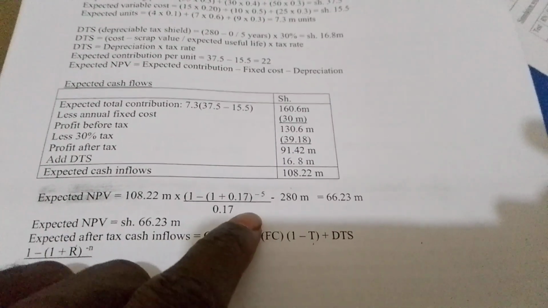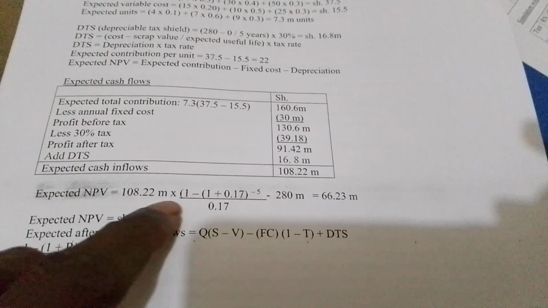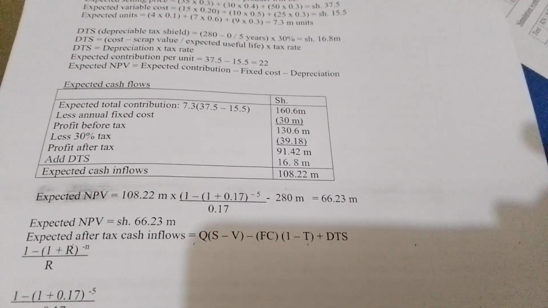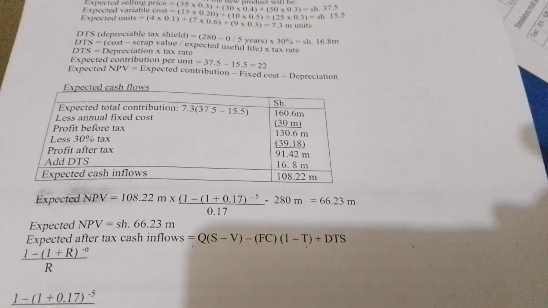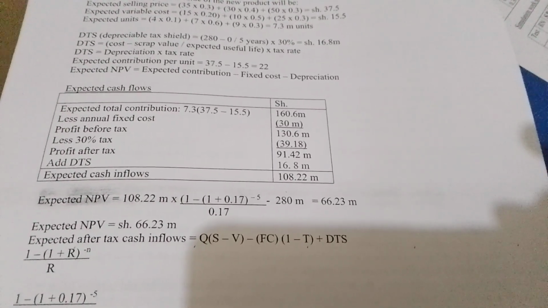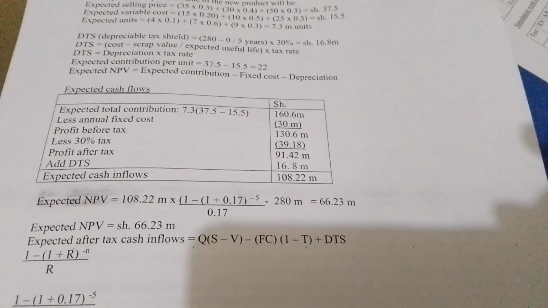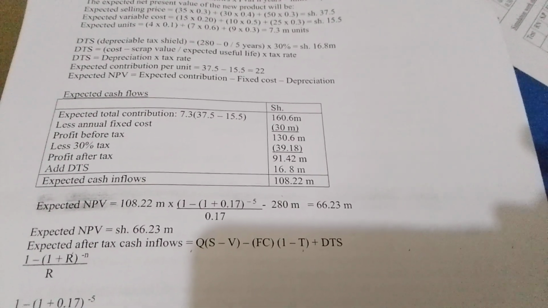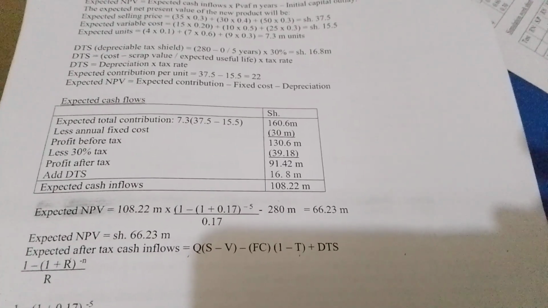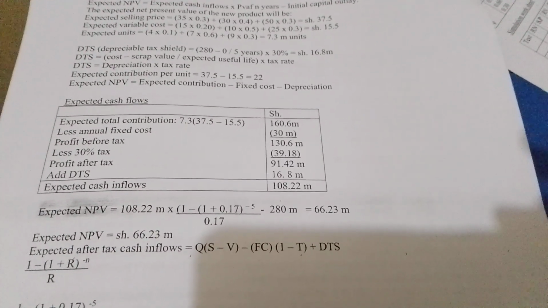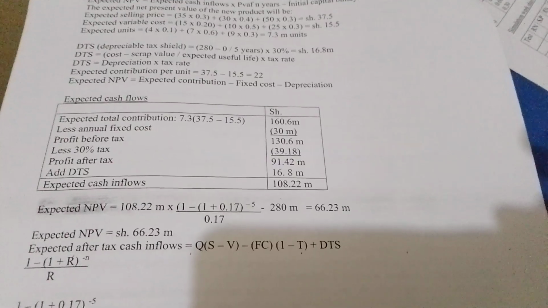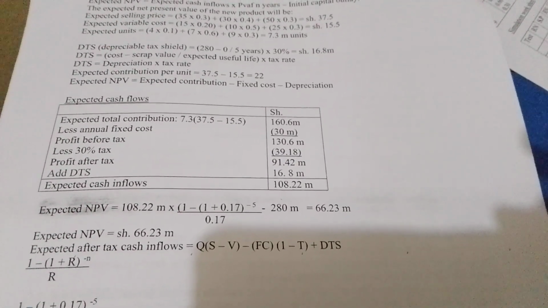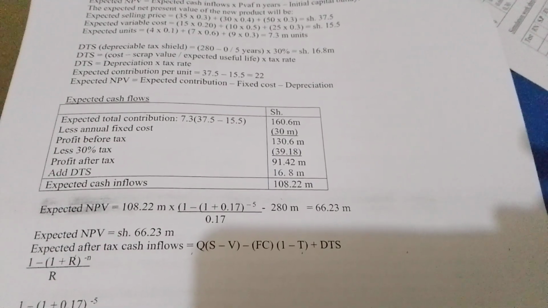If you are calculating using your own calculator, we take 1 minus, into brackets, 1 plus rate. The rate we are told was 17%. The cost of equity or the cost of capital was 17%, raised to negative 5. This 5 is the n, the number of years. The project has expected useful life of 5 years. Then you divide by rate, the same 0.17 or 17%.